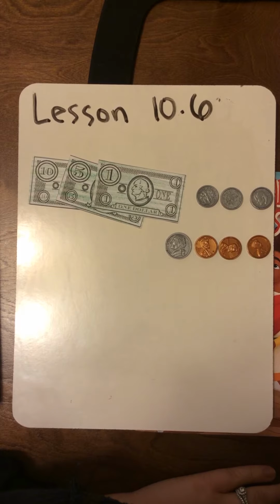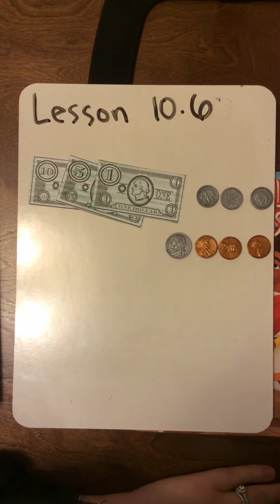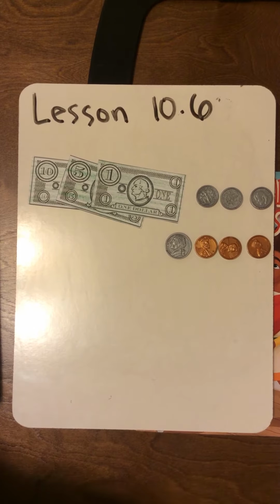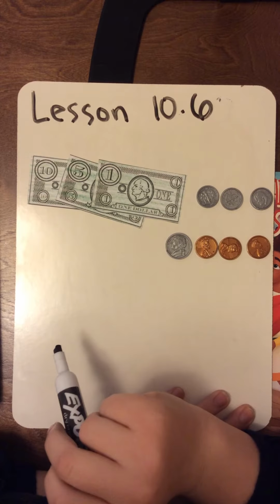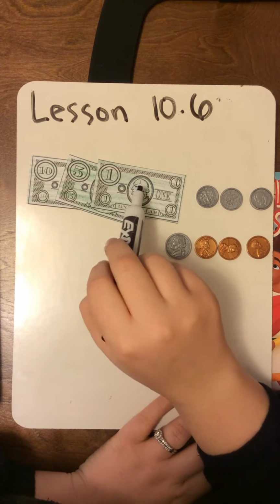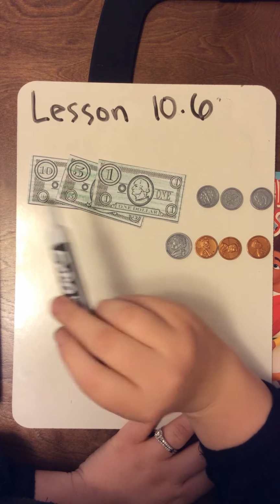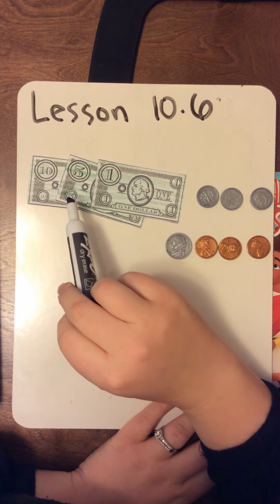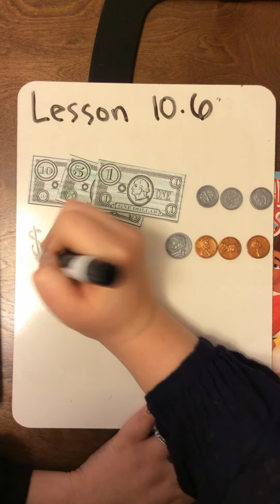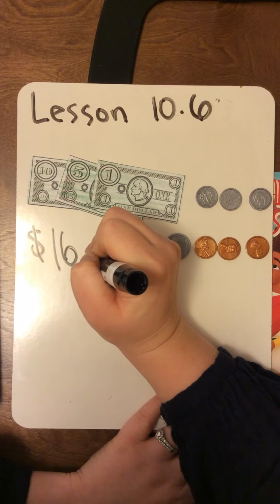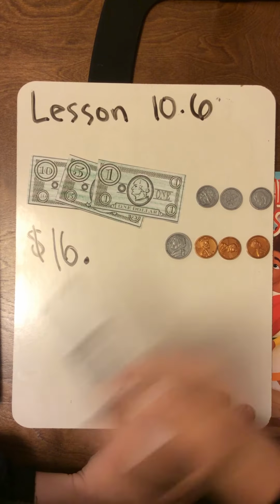Okay, now that everybody should have that done, we're going to count our bills first, like we learned in 10.5, and then we'll count our coins. So do I count from 1 to 10 or from 10 to 1? Good, 10 to 1. So 10 plus 5 is 15, 16. So I have 16. Then I have my dot or my decimal point.